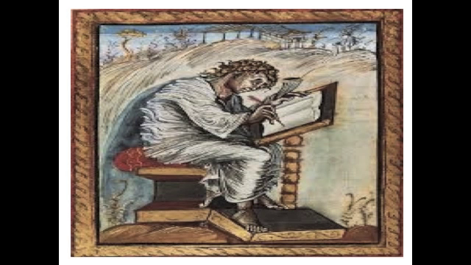We can see that St. Matthew is almost in a rushed manner and seems to be writing very quickly. However, this image seems to be more alive compared to the other image of him, which is the 1113 one of him also writing in some sort of a book.